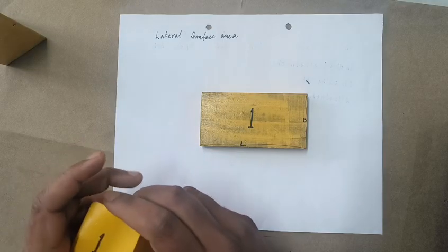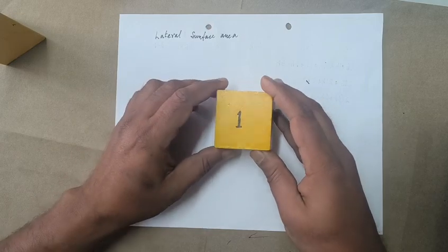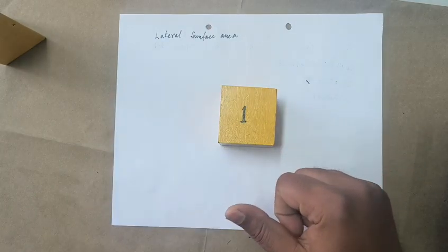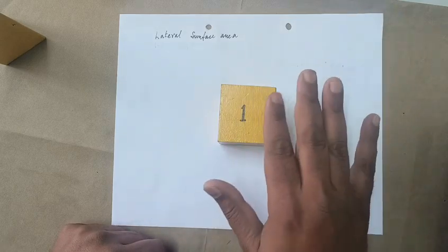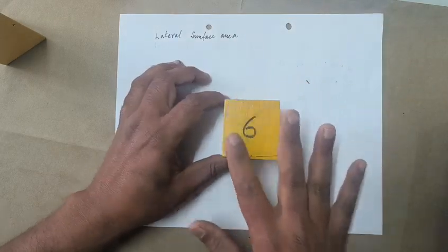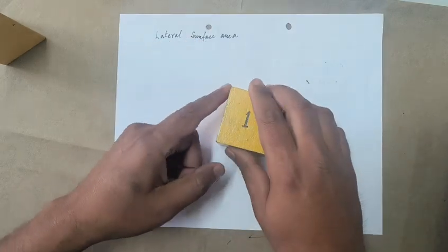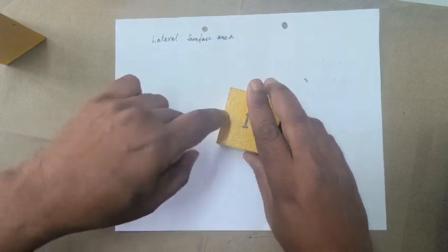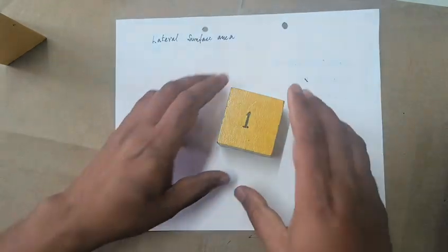Let's extend the idea of lateral surface area to other figures now. Let's take the example of this cube. In this cube, the lateral surface area will exclude surface number 1 and it will exclude surface number 6. When we calculate the lateral surface area, we will be calculating the surface of these 4 surfaces of the cube.